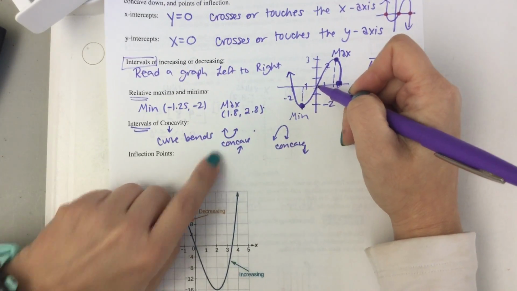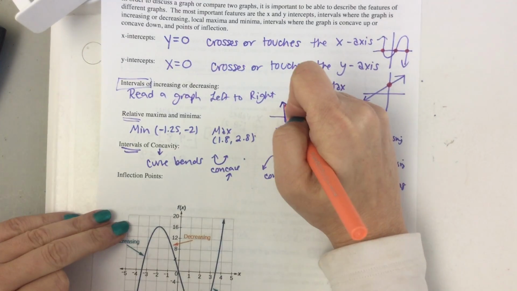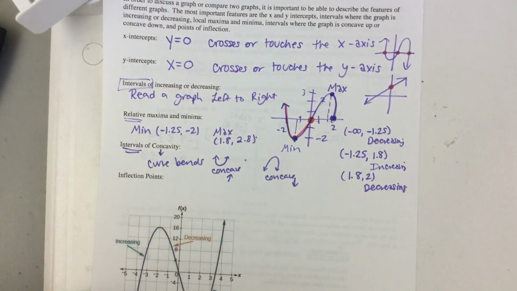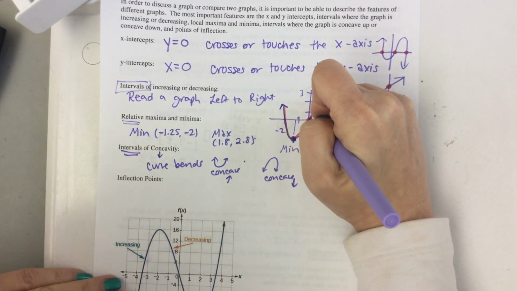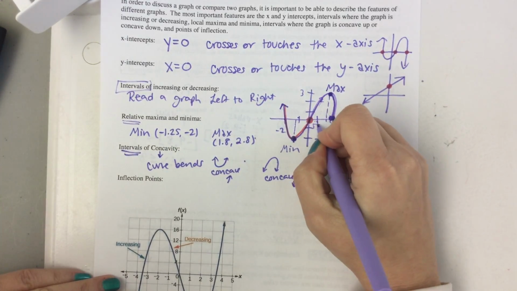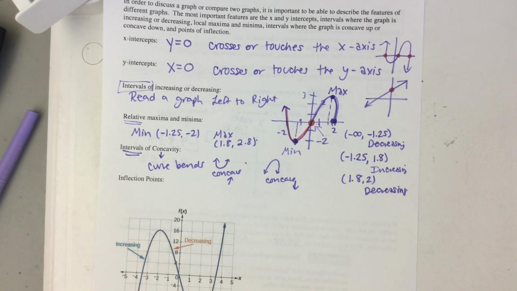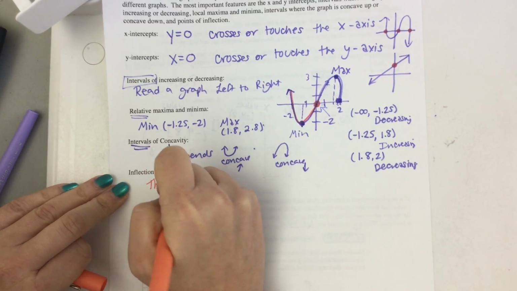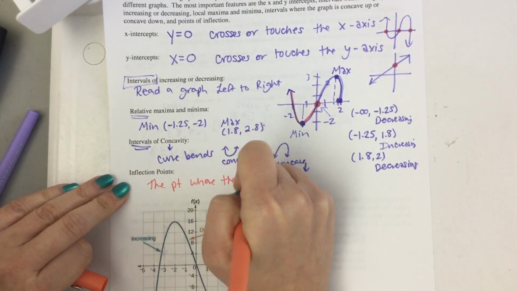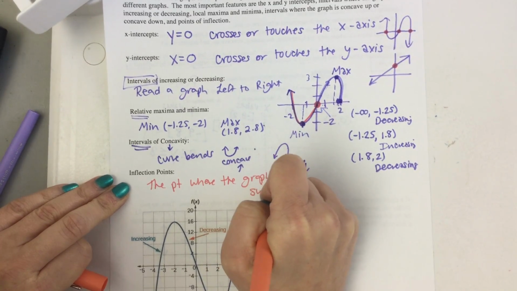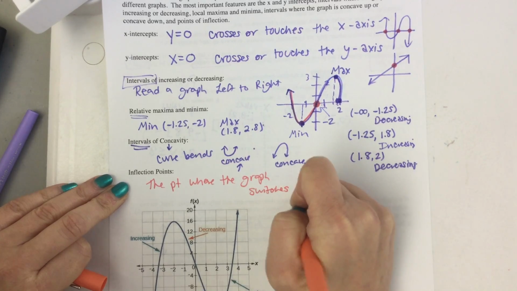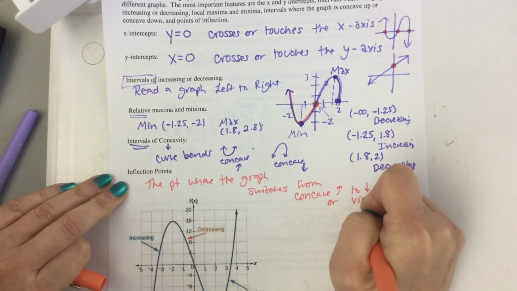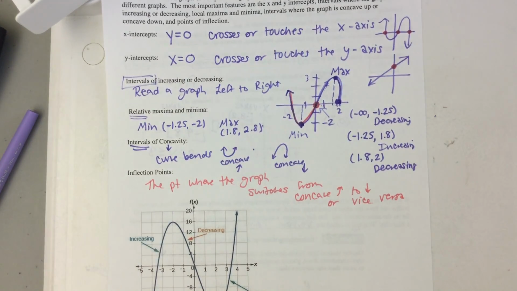Now, let's go back to this graph. Notice this is curving upwards till about right here. Then, now check this out, you guys. Now it's curving downwards, going down, down, down. So this point right here, the point where it switches from curving upwards to curving downwards, that's an inflection point. That is the point where the graph switches from concave up to down, or vice versa, meaning if it was concave down, then it's concave up.